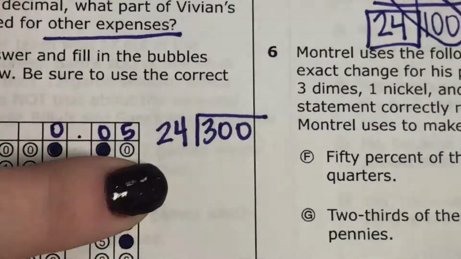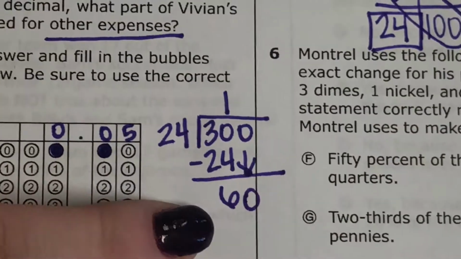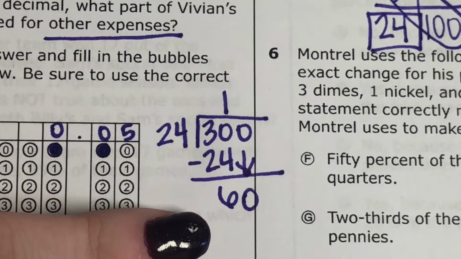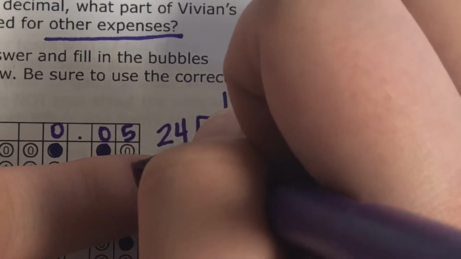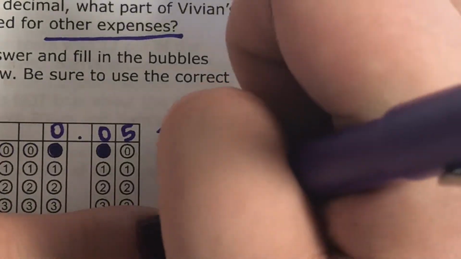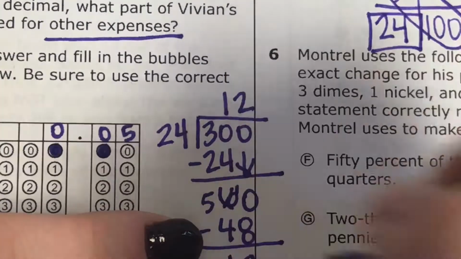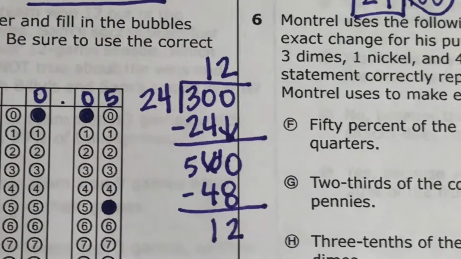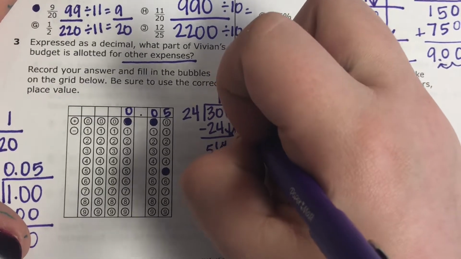When I start dividing, 24 does not go into 3, but it goes into 30 one time. Minus 24, and I'll get a 6. Bring down my 0. 24, then comes 48. So it goes in twice. 60 minus 48 gives me 12. Now I can add a decimal because I'm not finished, and add a 0 and bring it down.